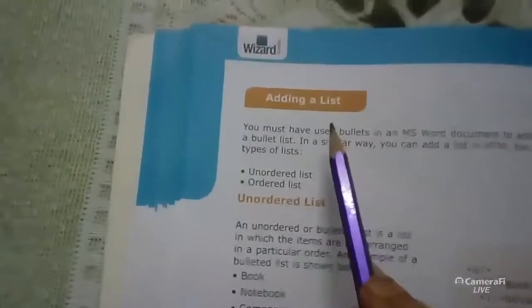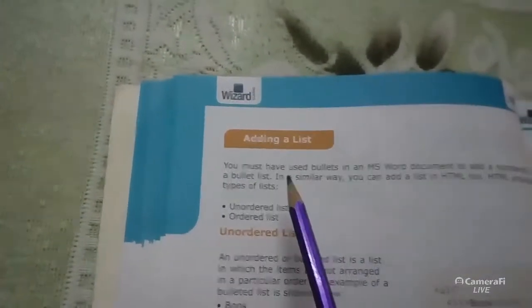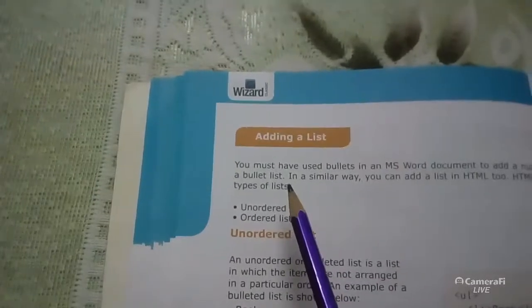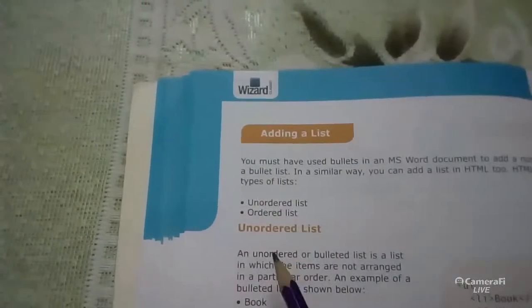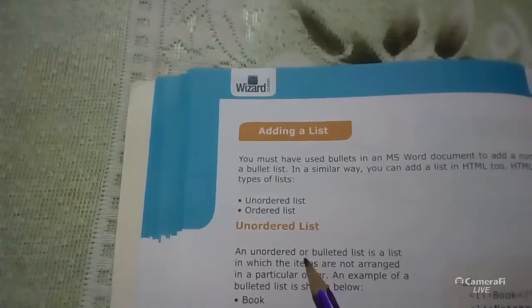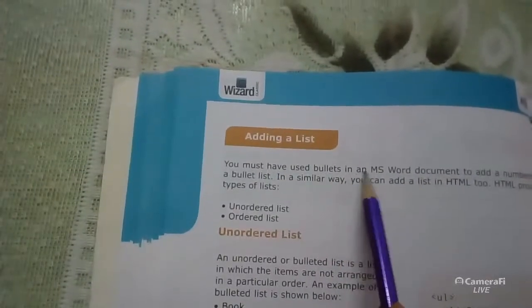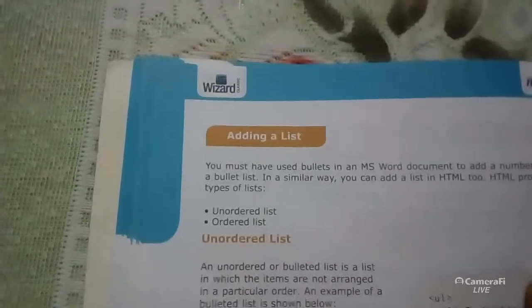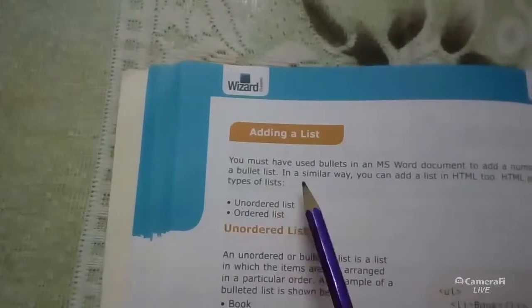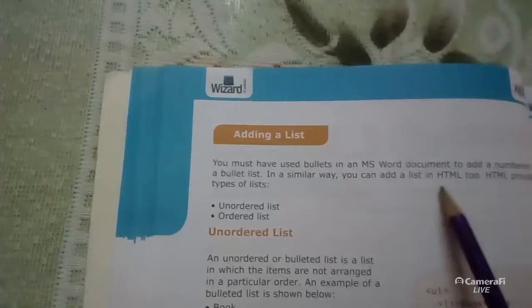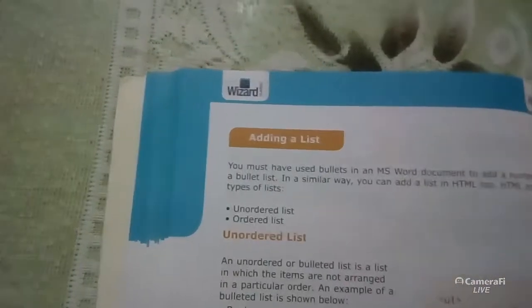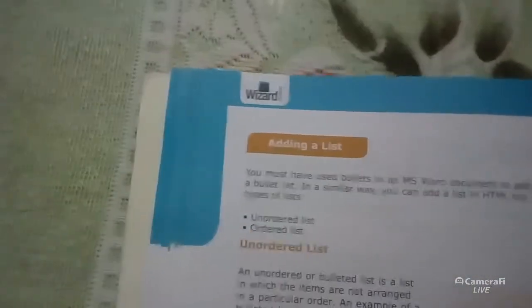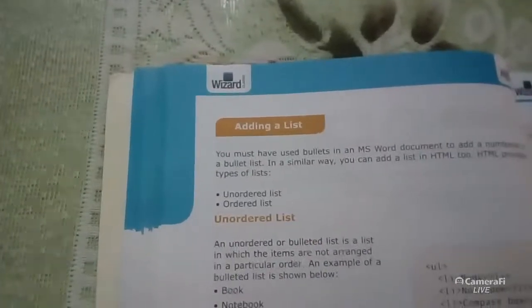Now adding a list. List means, suppose I told you to write the names of 6 fruits. Then you will write them in order, in a list, like number 1, 2, 3. That is called making a list. You must have used bullets in an MS Word document to add a numbered list or a bullet list. In a similar way, you can add a list in HTML too. HTML provides 2 types of list.